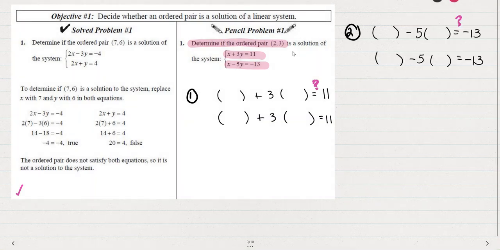We take our ordered pair, x equals 2, y equals 3, and we replace the x with 2, and we replace the y with 3. And notice this question mark here. What we're doing is checking. We don't know whether it's equal yet or not. We're checking whether it is in fact equal. So here's what that would look like if we multiply that out. 2 plus 3 times 3 is 9. Does that equal 11? Well, 9 plus 2 is 11.